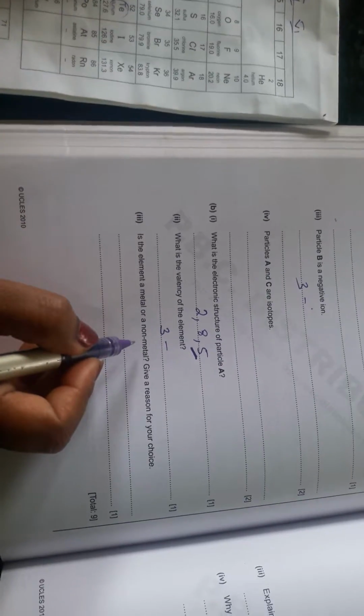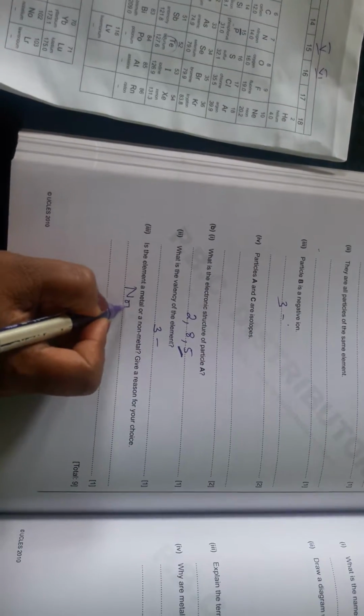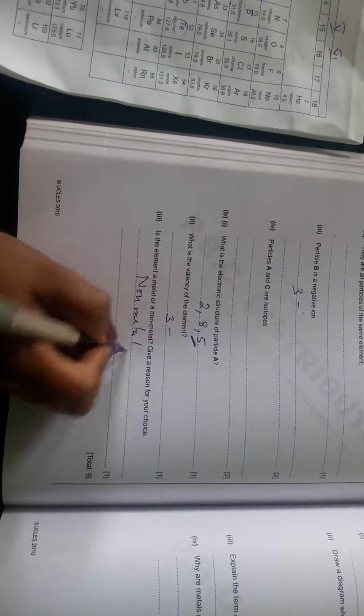And is the element a metal or a non-metal? Give a reason for your choice. So phosphorus is under P block elements. So all the P block elements are non-metal. So it is a non-metal because it is under P block elements. And that too in the fifth group all the elements are non-metals and phosphorus does not conduct heat and does not conduct electricity too.